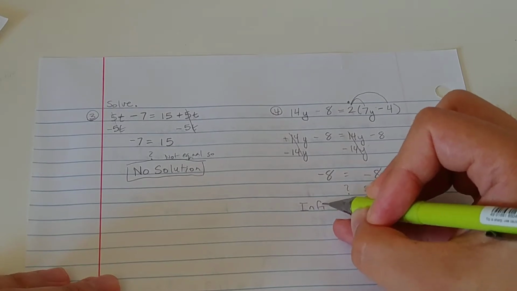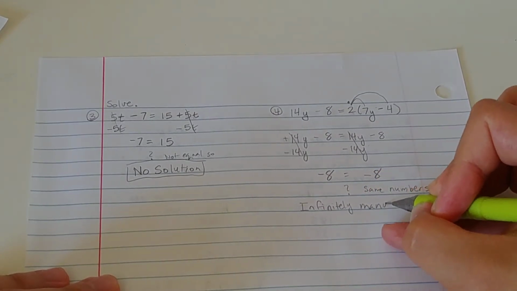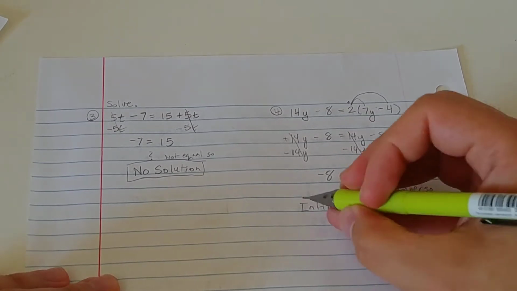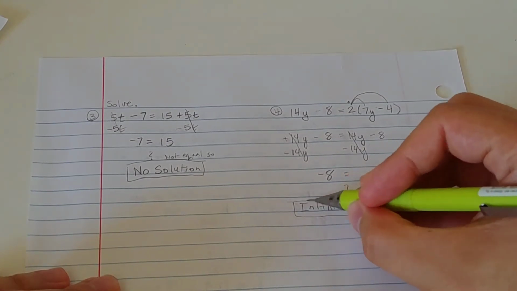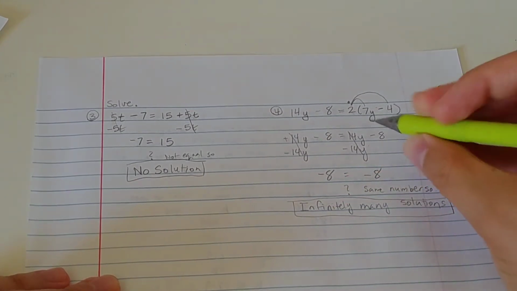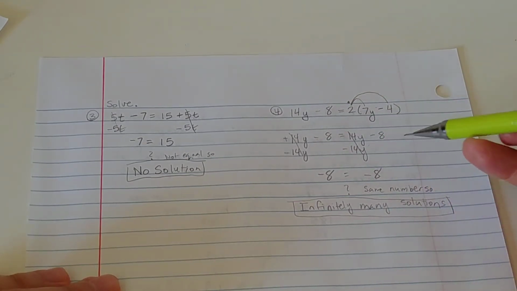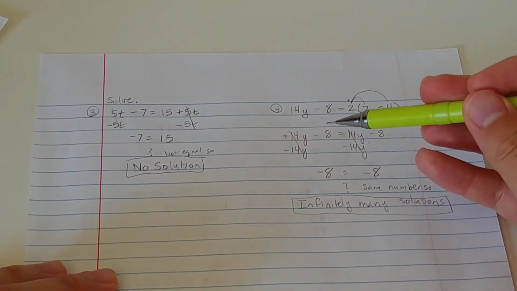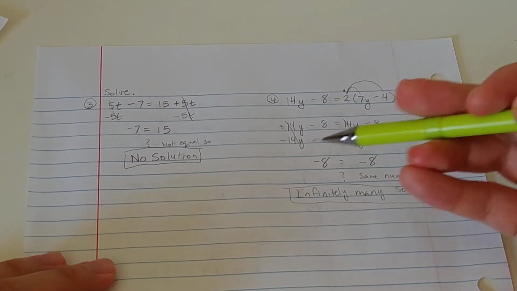Infinitely many solutions. That means no matter what number you plug in for the y, you'll always end up with the same number on both sides. All right, now that's the end for that, but if you want to see if that actually works, just plug in a number for y.